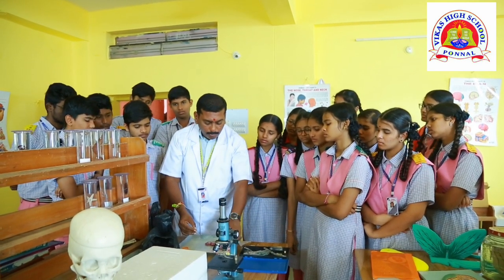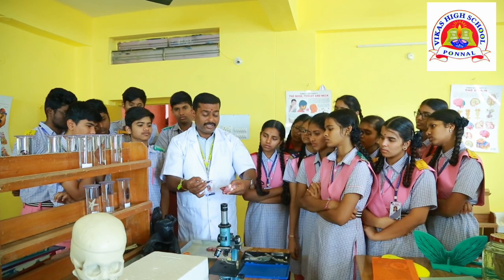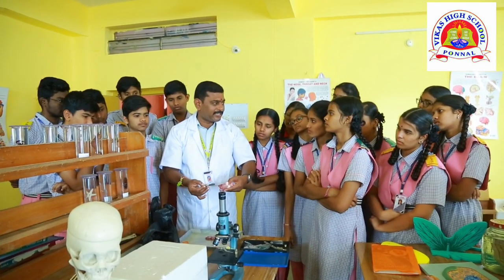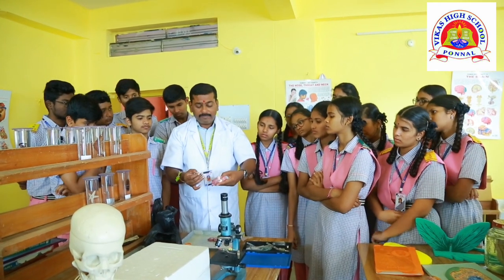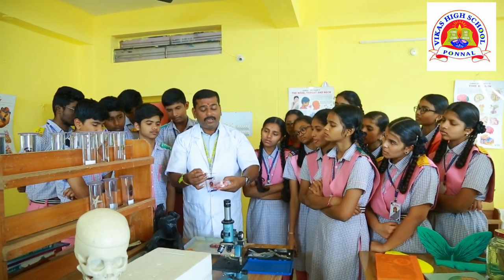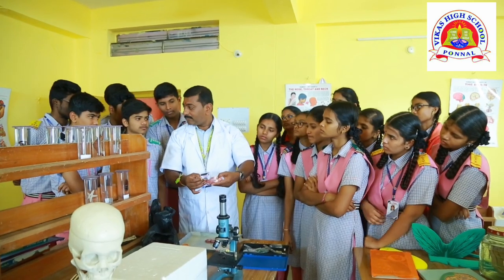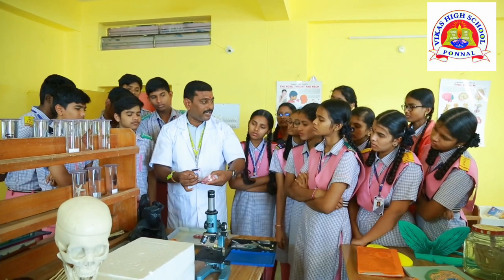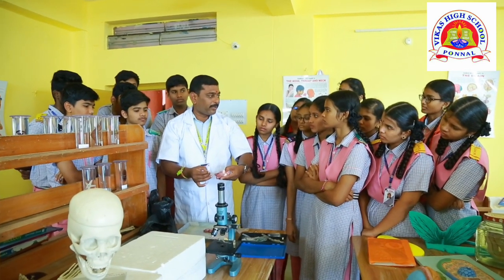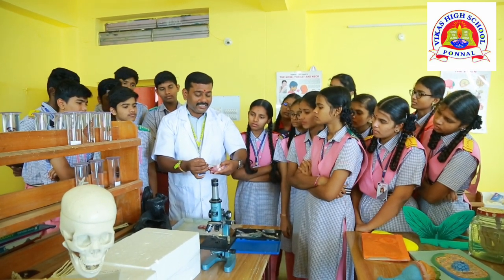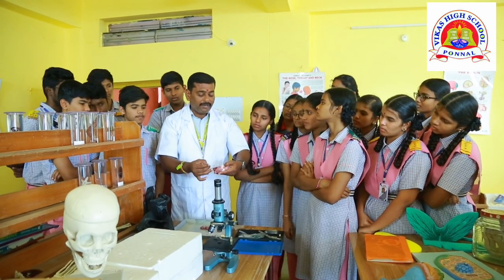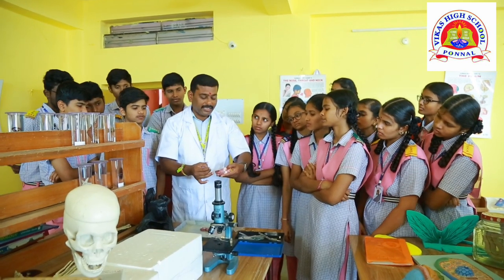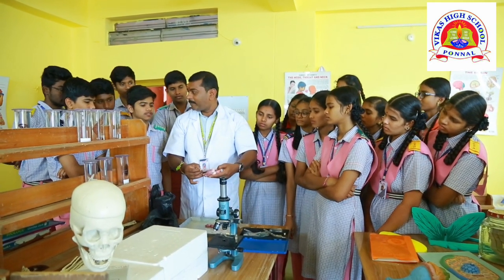And children, most of you think that the functioning of the heart is very important here, right? Because 24 hours the blood is supplied. Sometimes when the fat content, also called cholesterol, increases in the blood vessels, blood will not flow properly and it may lead to the death of the person, because the condition leads to heart attack.